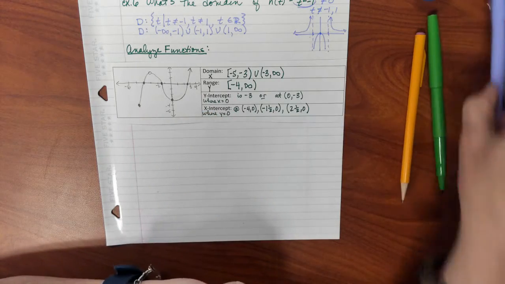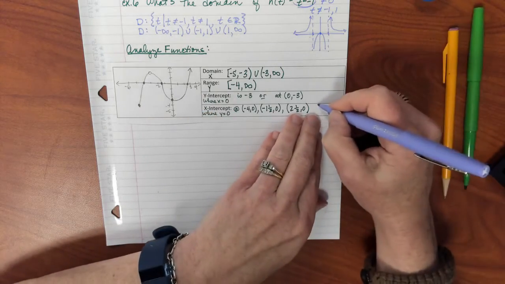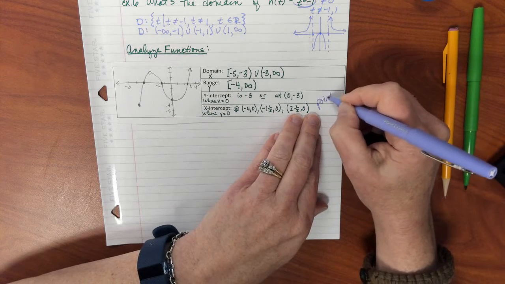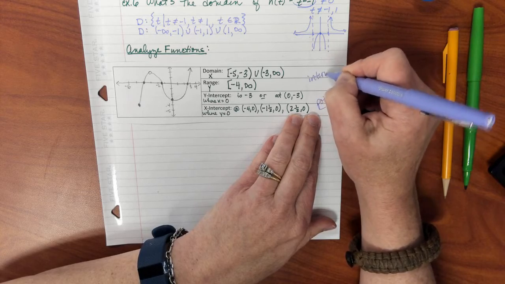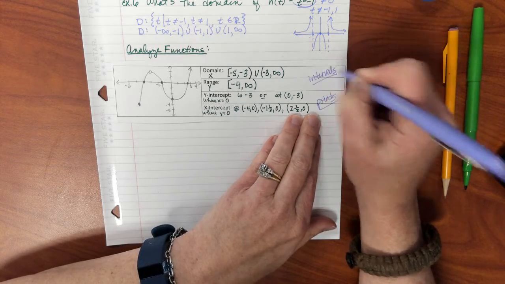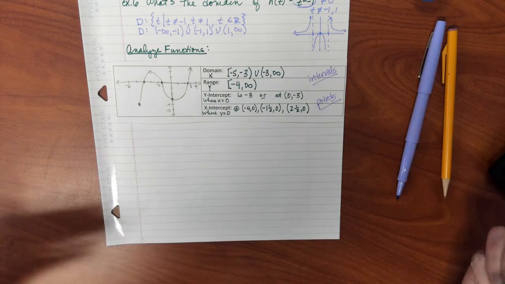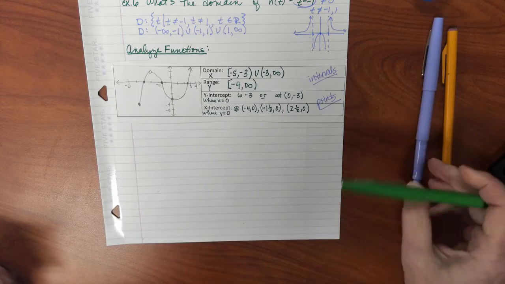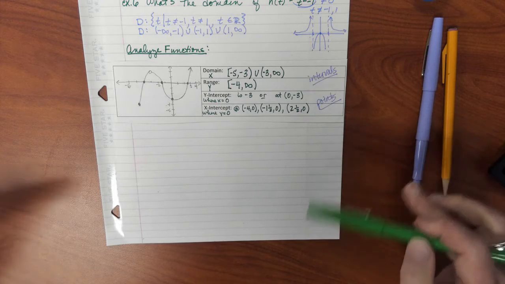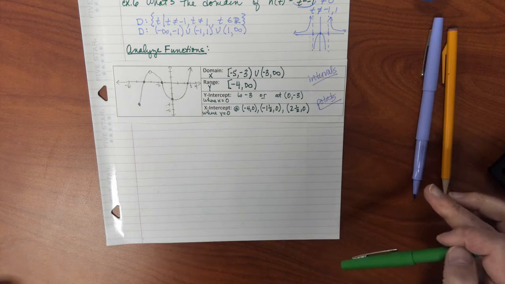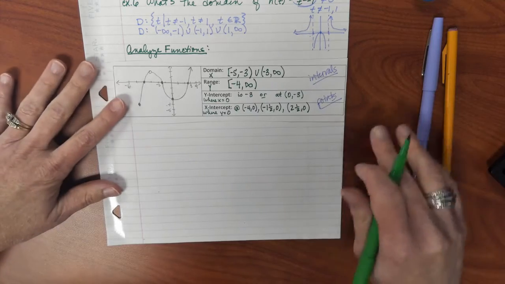Okay, and again, please remember that these are points and these are intervals. It's important that you remember that, because they will get to the point where they look alike, because you're using the parentheses and the commas, but you need to remember which are the points and which are the intervals. All right, now let's talk about some symmetry.